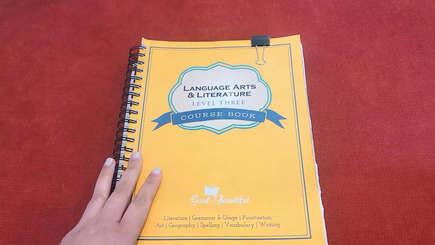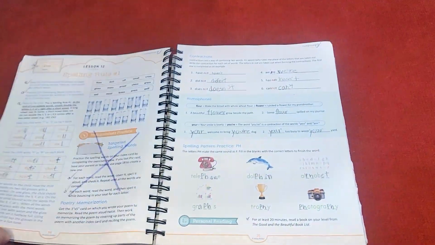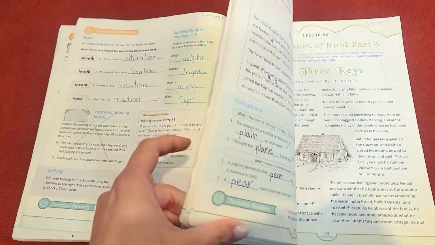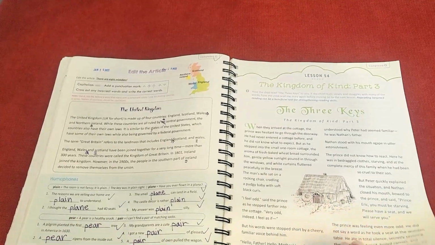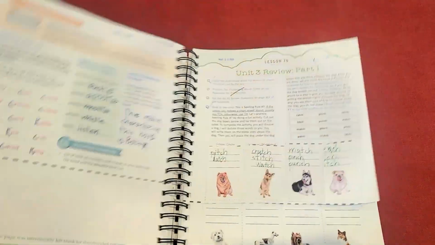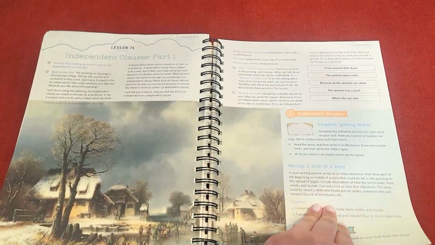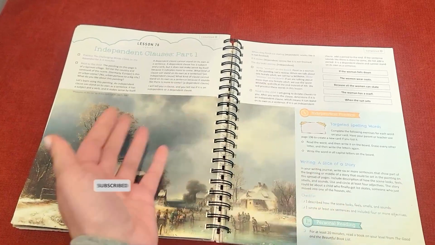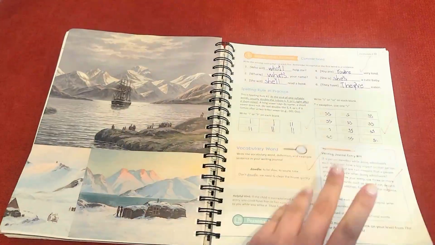Here is the level 3 course book. I'm going to show you the lesson that we're going to be doing today, and I'll show you the previous lesson and then a future lesson, just so you can take a look at the lessons, and maybe I can tell you a little bit of what we like about it, what we don't like, things that we use, things that we don't use, and so on and so forth.